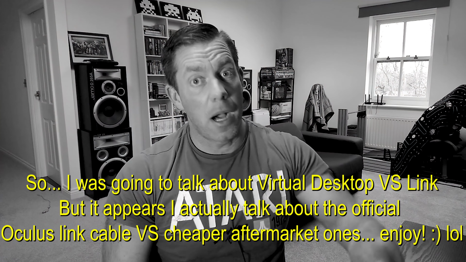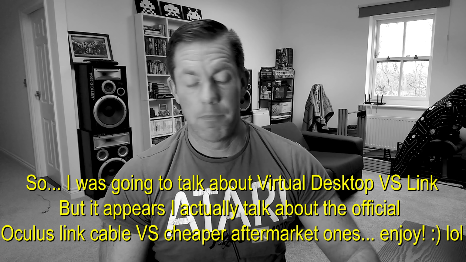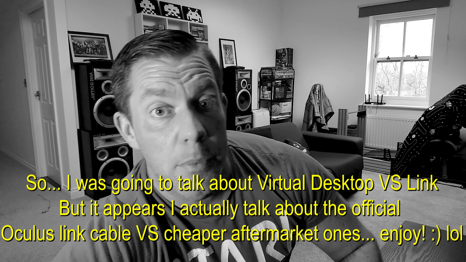Virtual Desktop versus Oculus Link. Something people keep asking me in the comments over my last three or four videos where I've talked about both. And people also keep asking, am I using the genuine Oculus Link cable or a cheapy aftermarket one? The answer is I'm using both. I have a genuine one, which is down the side of the table here, and I've got a cheapy one in one of the drawers over there somewhere.